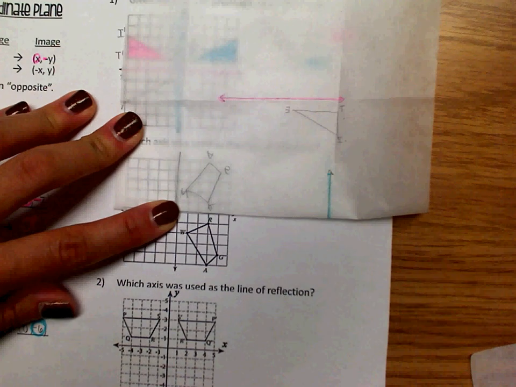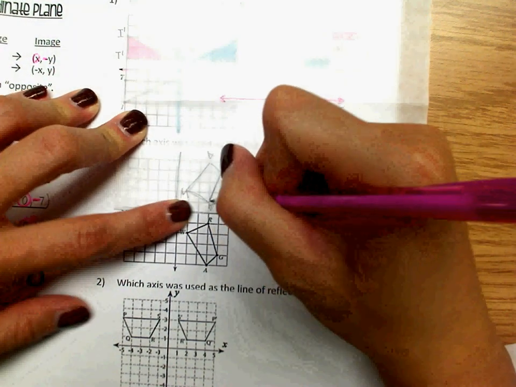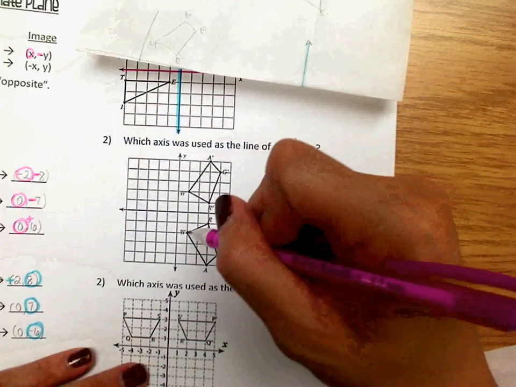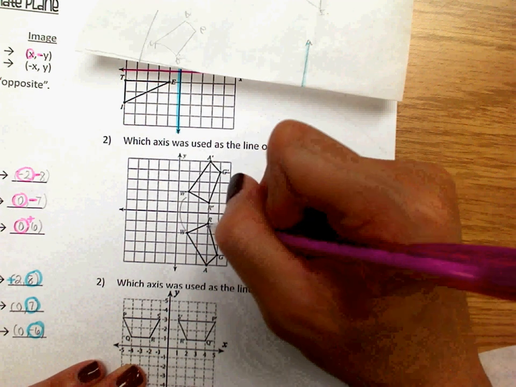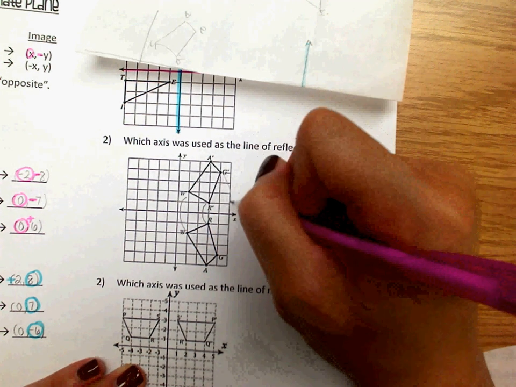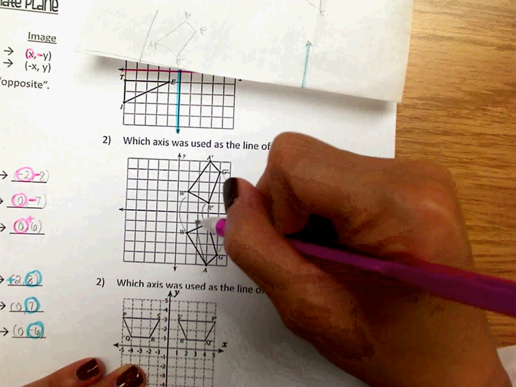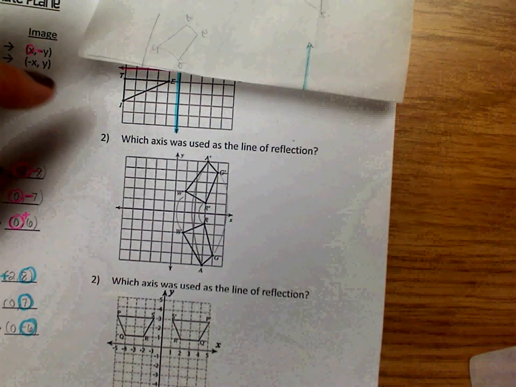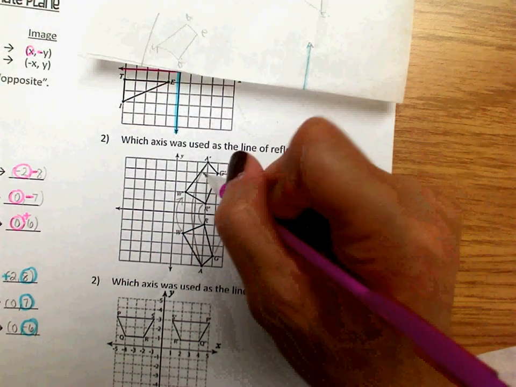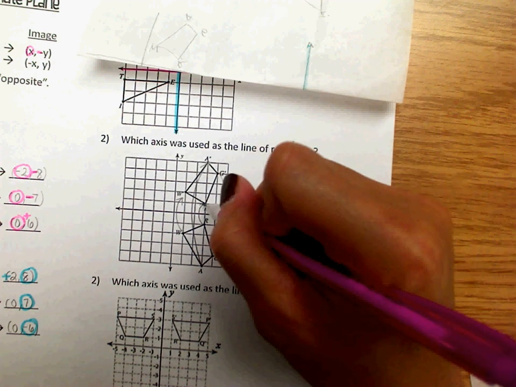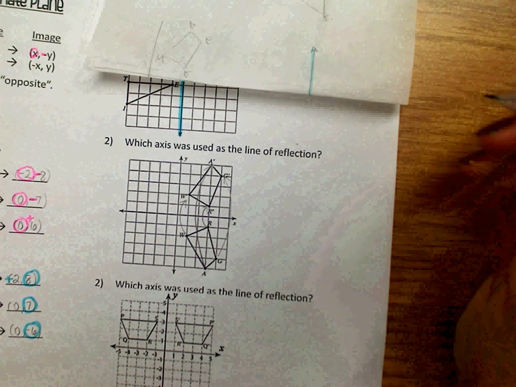So R goes to R prime, W to W prime, and then G to G prime, A to A prime. So all of these, I'll draw an arrow going this way, and I want you to do the same. Okay, they all flipped over this line of reflection.